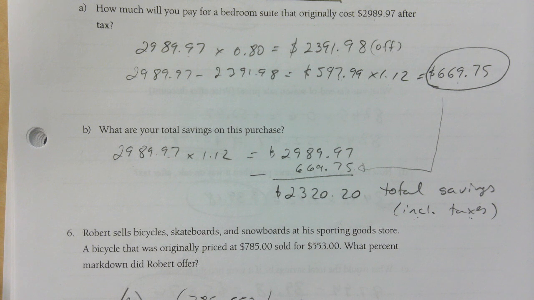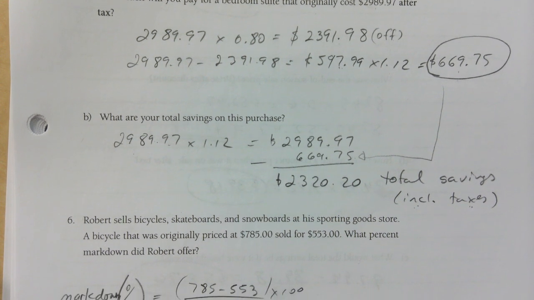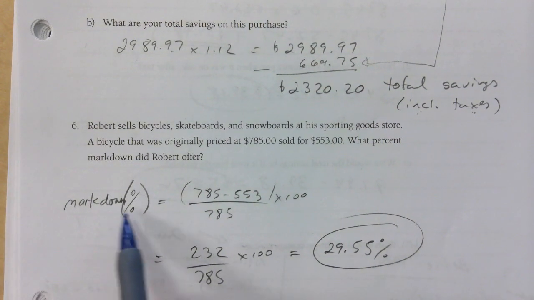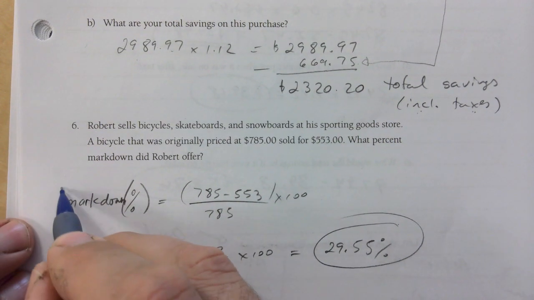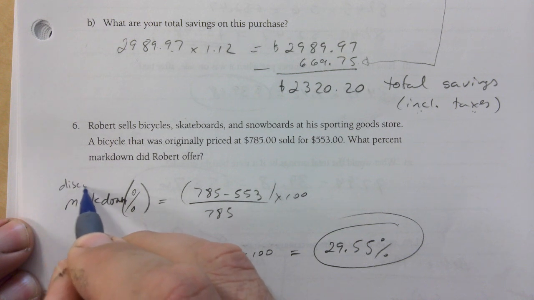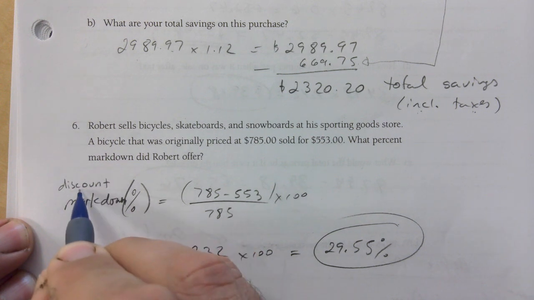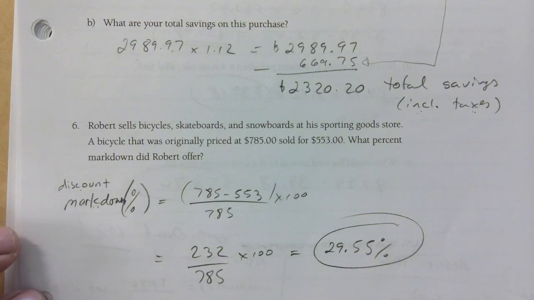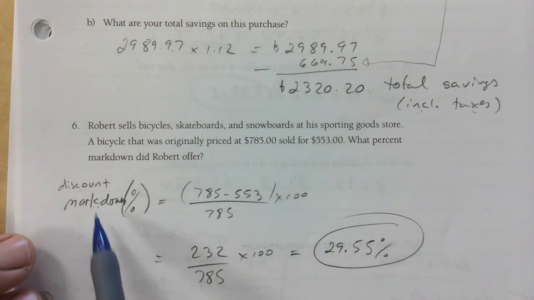And the last one, it's a markdown percentage or discount, right? If you have it marked as discount, it's the same thing. We wanted a decrease, right? It's all the same thing. It's all under the discount category, sale, right?